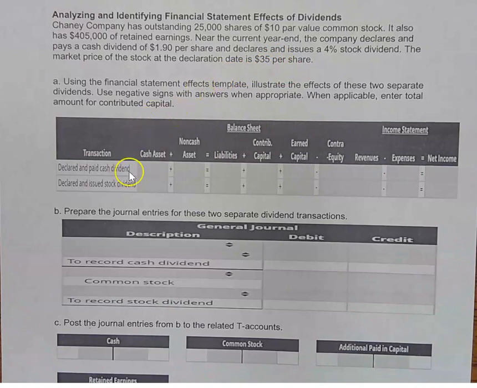Notice in our little financial statement effects template down here, if you can read this, it's kind of hard to get on the page, we've got declared and paid a cash dividend, and then declared and issued a stock dividend. So we're going to address these individually.